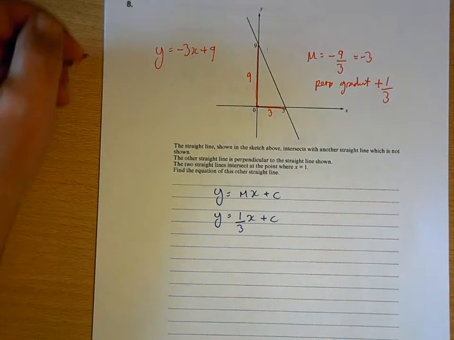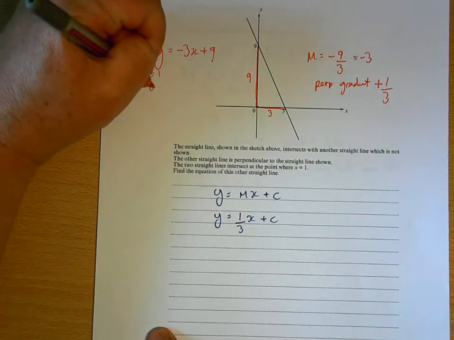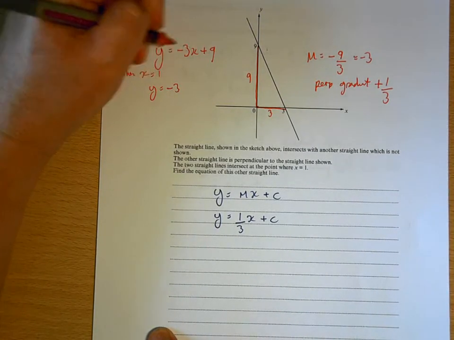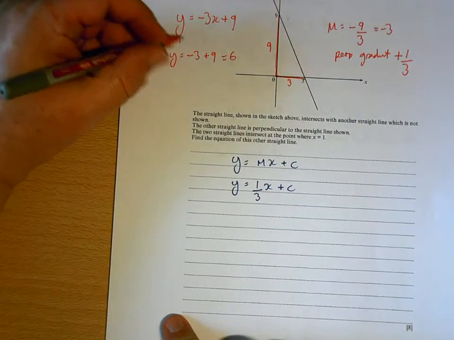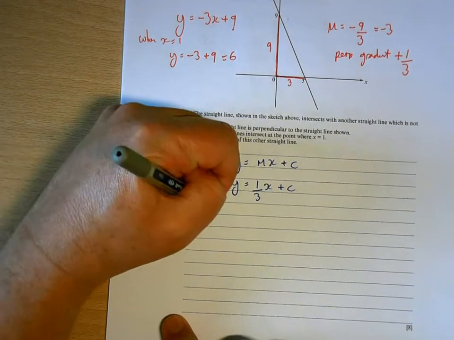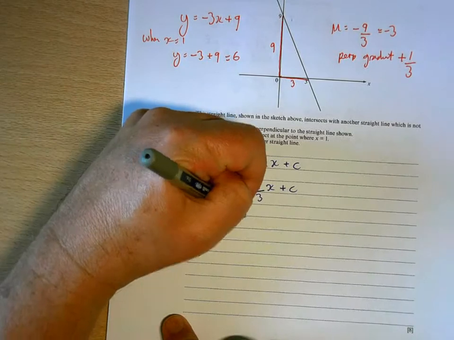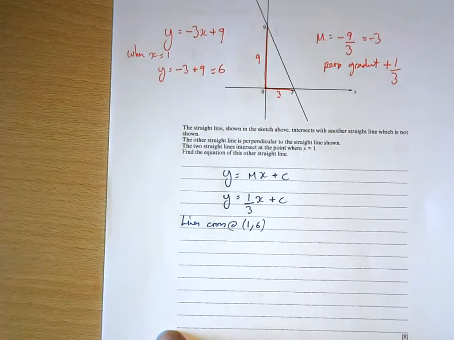And that will tell me where these cross. So when x equals 1, y equals -3 times 1 is -3, plus 9 equals 6. So the lines cross at 1, 6.